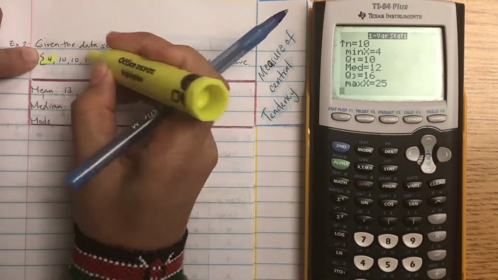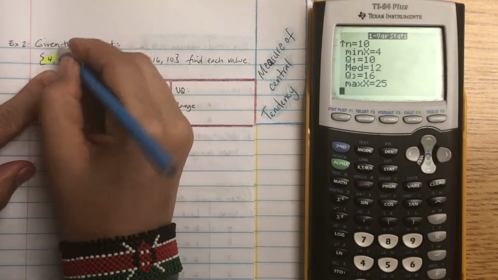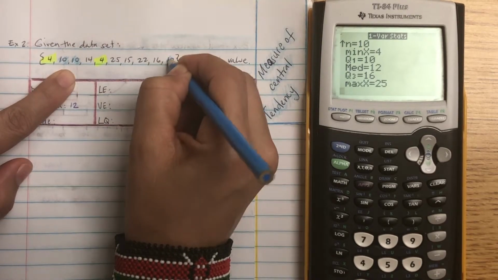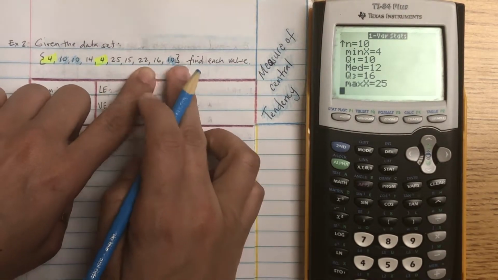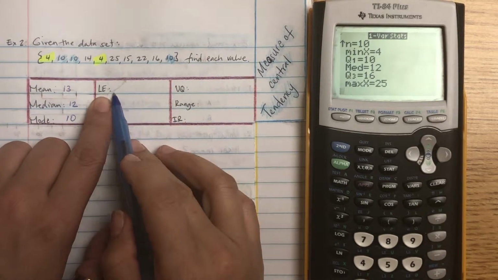So 4 going all the way to the right. I see that 10 going all the way to the right. So there's a different color. 10, 10, 10. 14 going all the way right. 35 to the right. 15, there's nothing else. So I'm good. Alright, lower extreme is your minimum.